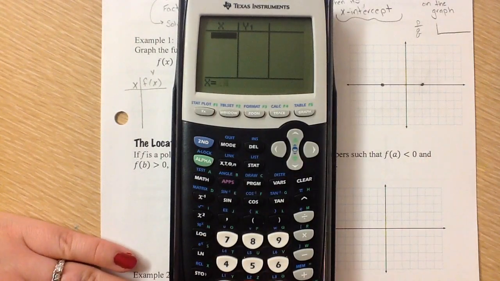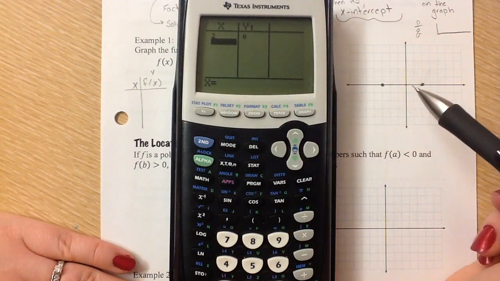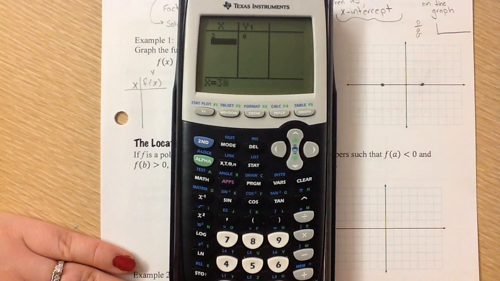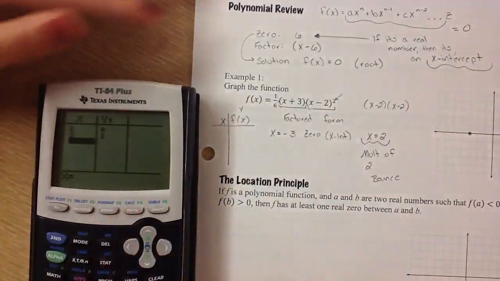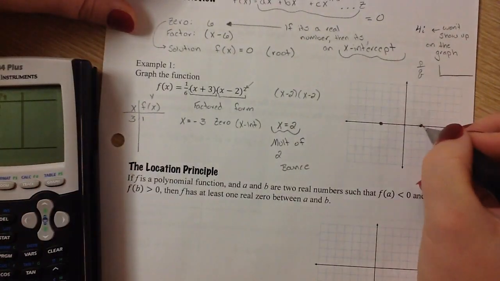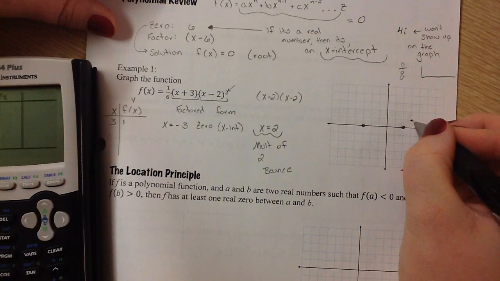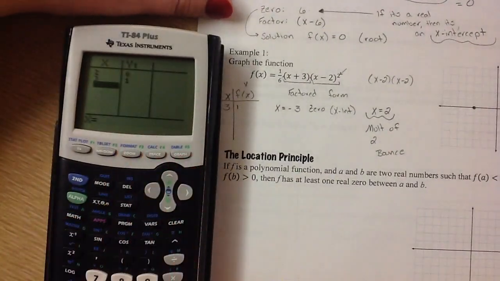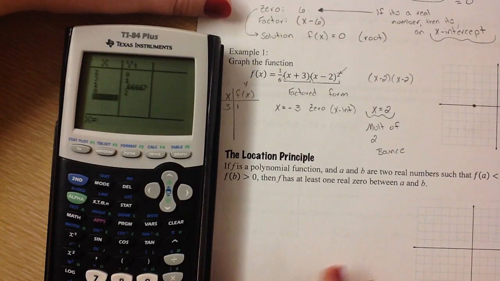So I can just type in 2. When I type in a 2, I get 0. And we knew that was a point, (2, 0). Okay, 3, 0.31. So I can actually come in and be like, okay, we have the point (3, 0.31). So we'll graph the point (3, 1/3) and graph that point. And then what about 1? 1, oh, that's not pretty.